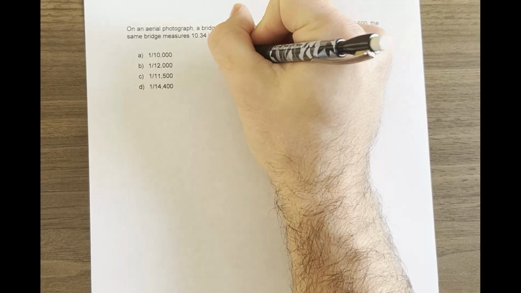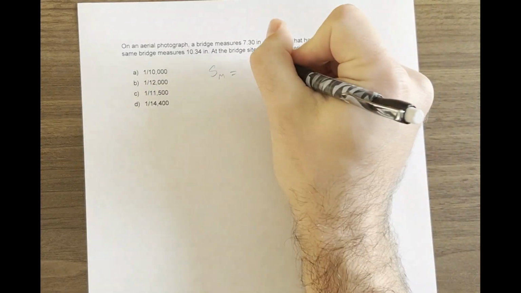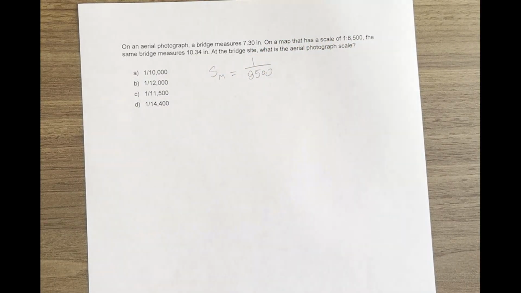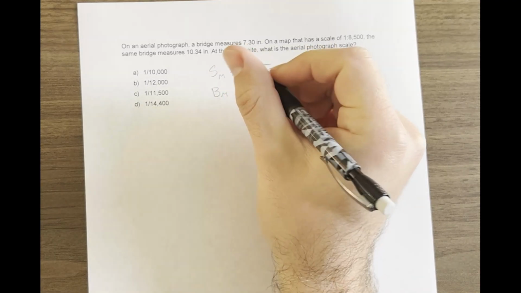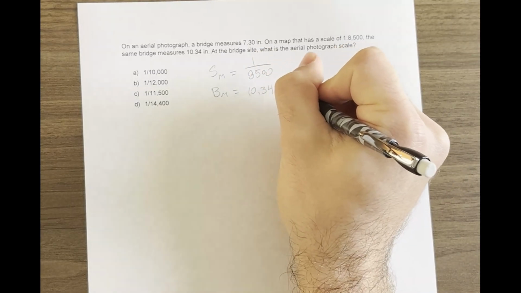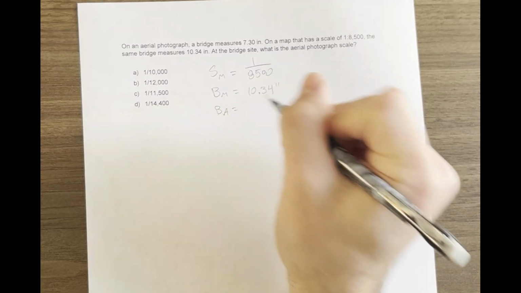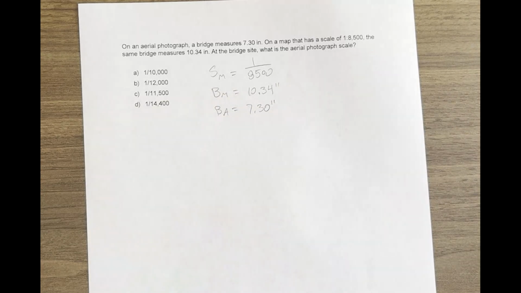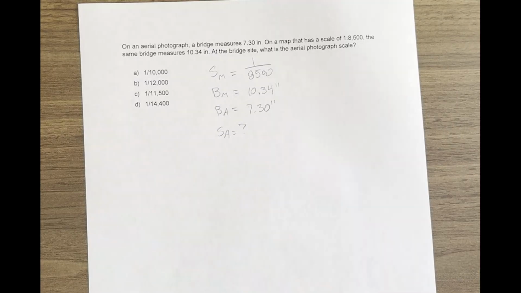So the scale of the map is equal to 1 over 8,500. We know that the bridge on the map is equal to 10.34 inches, and the bridge on the aerial is equal to 7.30 inches. All right, and we're looking for the scale of the aerial, right?